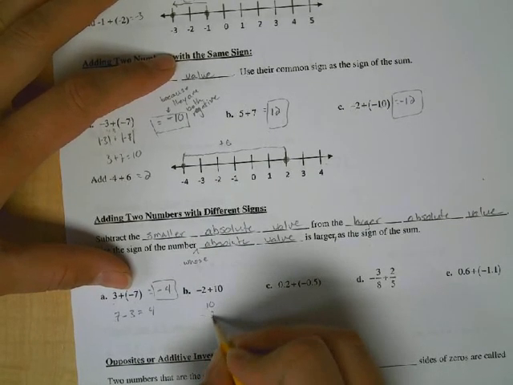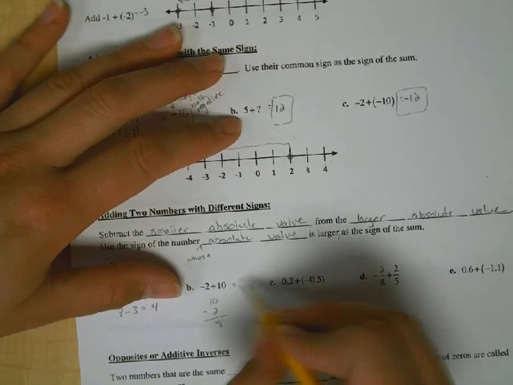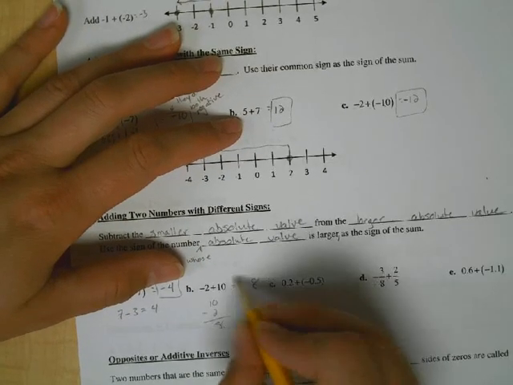So same thing here, negative 2, positive 10. So you go 10 minus 2, which is 8. So 8 is going to be our number. The largest absolute value was positive 10, so the answer is positive.